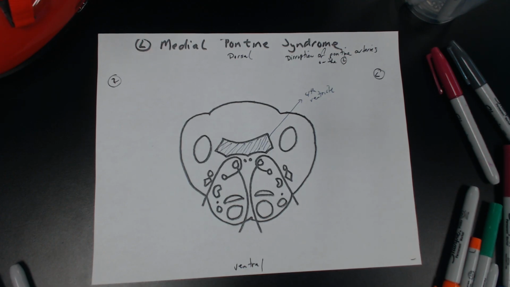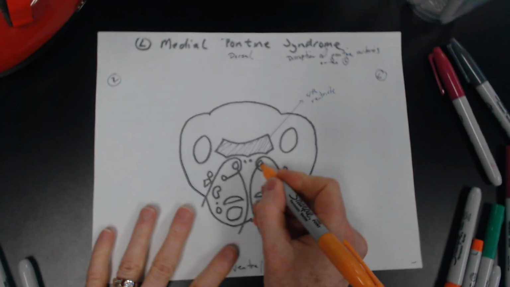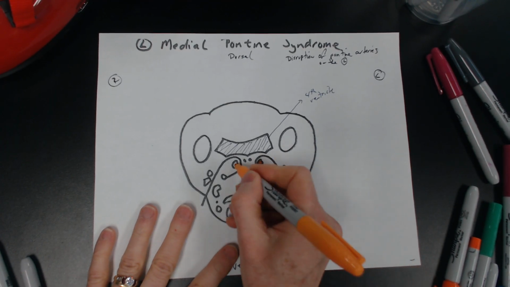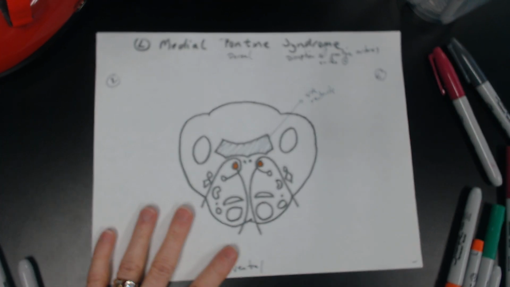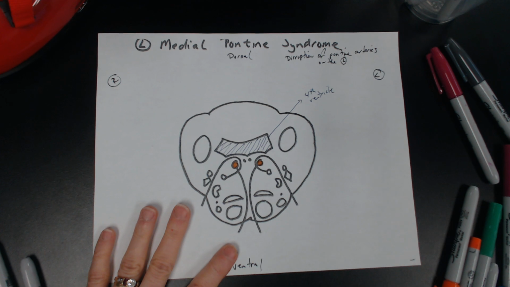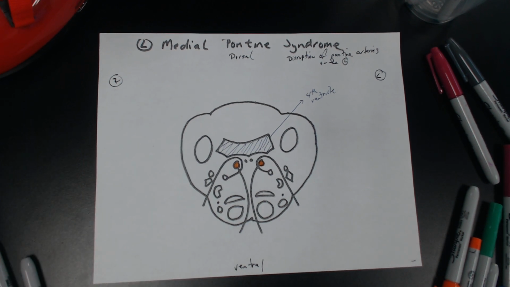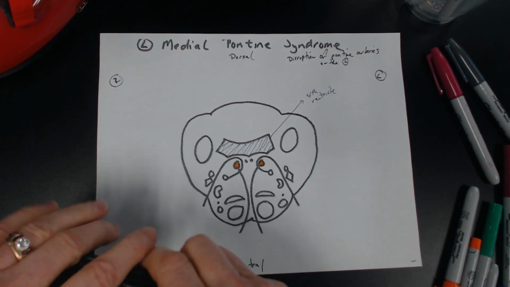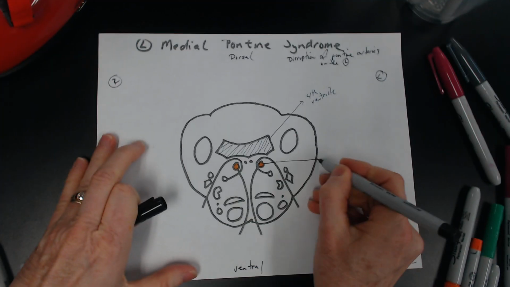Okay, so we're in the pons, thinking about cranial nerves, cranial nerve nuclei, and cranial nerves. There's going to be this cranial nerve nucleus that's most medial in the caudal pons. Does anybody remember the name of that one? Yes, that's going to be your abducens. So this is your abducens nucleus.